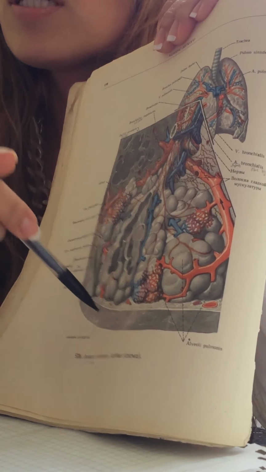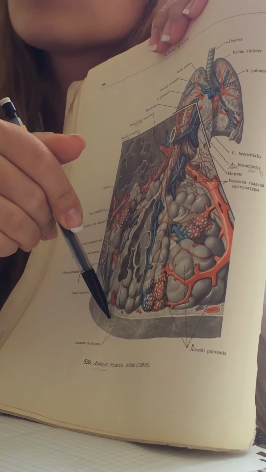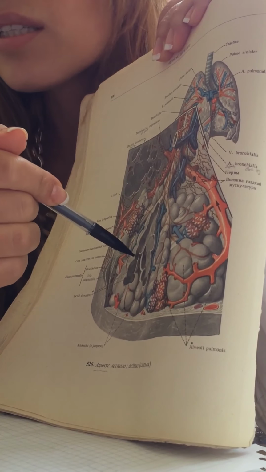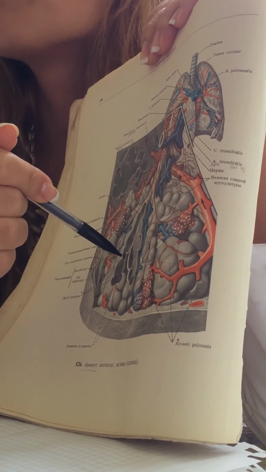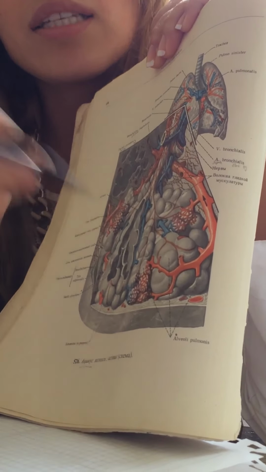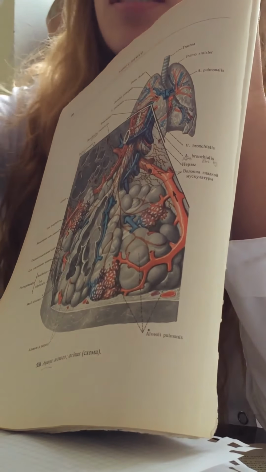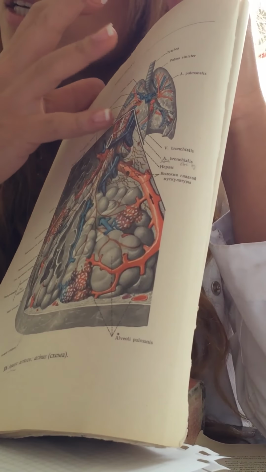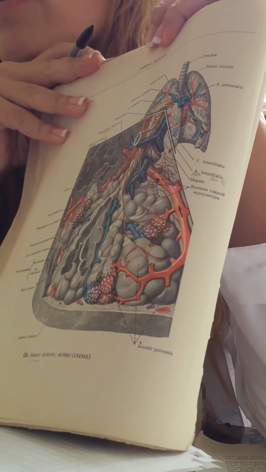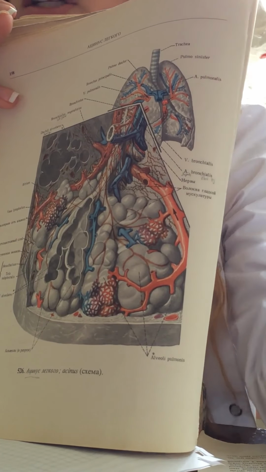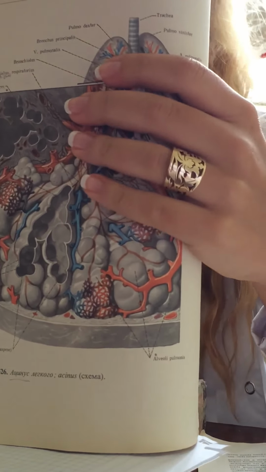Then nearly 15 to 18 acinuses are creating a lobule, okay, lobule. Then these lobules are also uniting. Nearly 2,000 to 3,000 lobules are uniting and giving us segments. Okay, I'll show the segments.